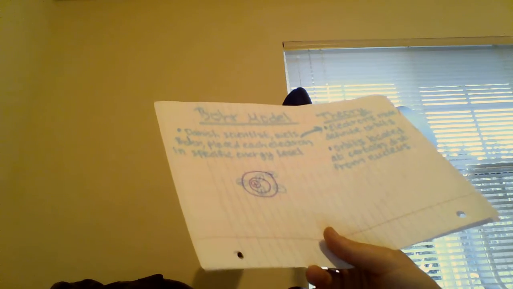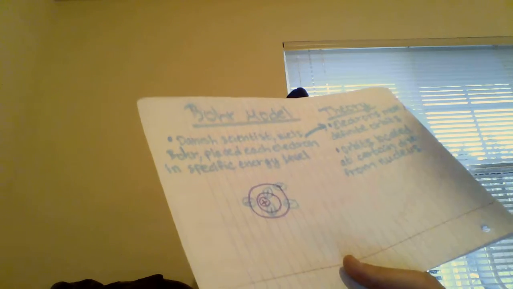His theory was that electrons move in definite orbits around the nucleus. He said that these orbits are located at certain distances from the nucleus. So that might be like 2 feet. That might be another 2 feet. You could tell the distance from there.